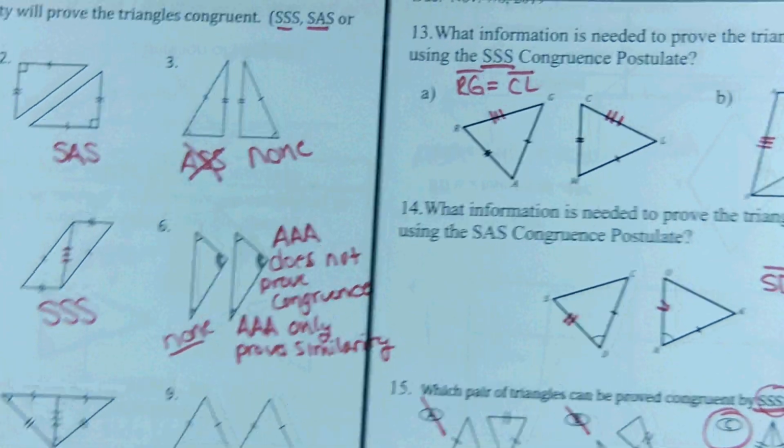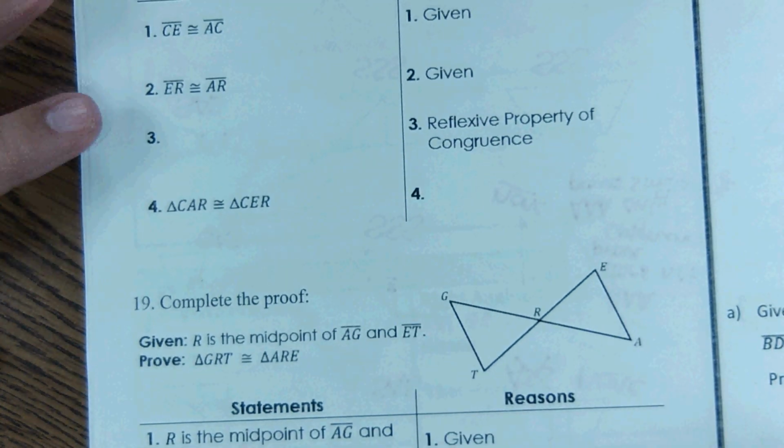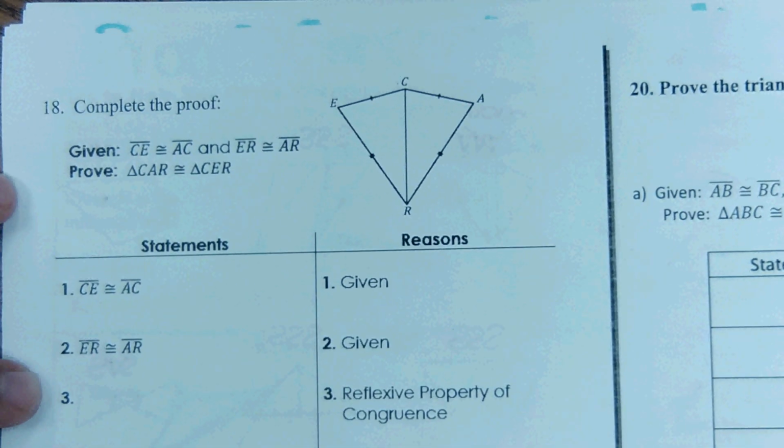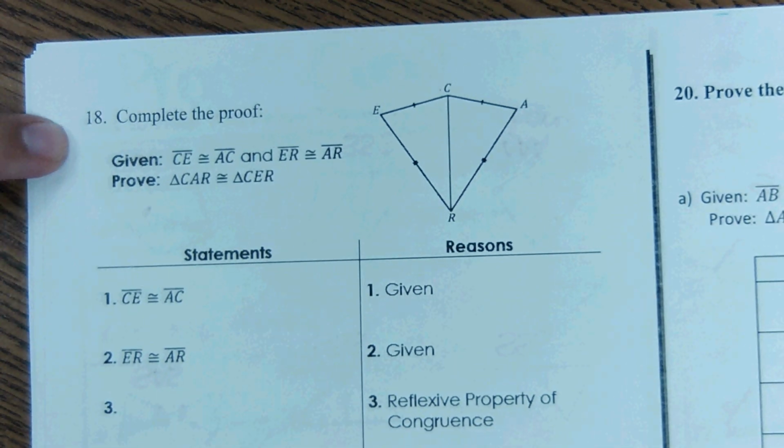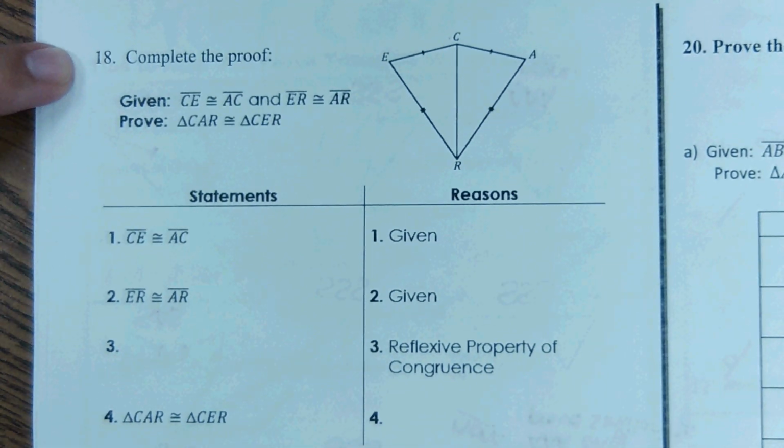Okay, so next, we already filled in this page. We're going to skip to the next one. So find this proof. Number 18, complete the proof.